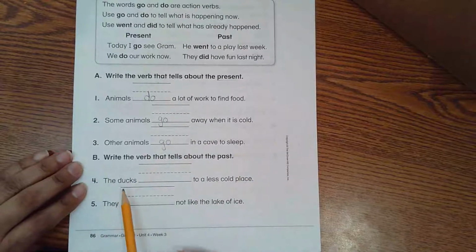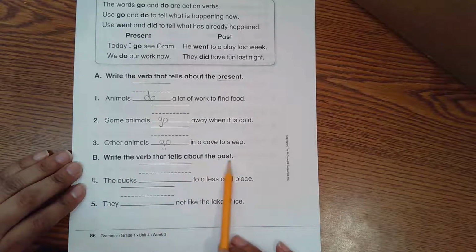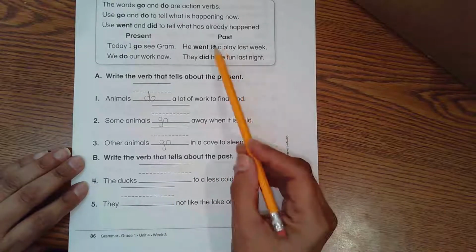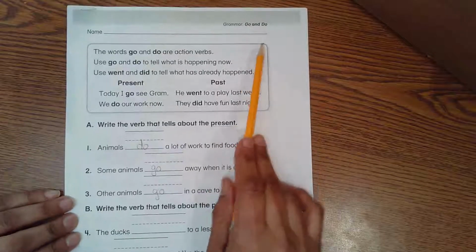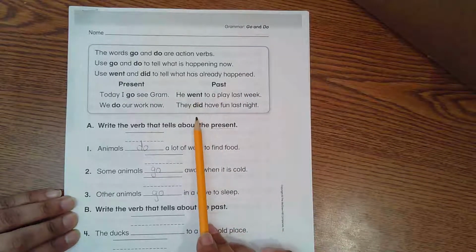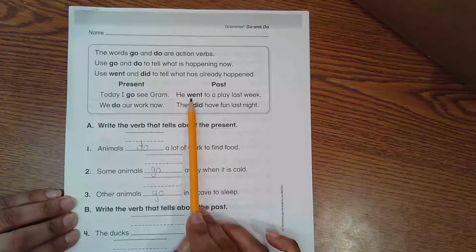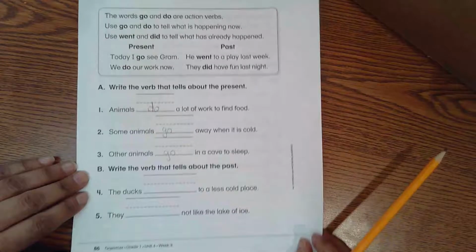All right. B, write the verb that tells about the past. So now I have to look for the right verb that fits the sentence, but it's talking about the past. I know the two verbs go and do are the present tense. But for the past tense, I have went and did. So now I'm looking for the past tense, either the verb went or the verb did. Let's see. Number 4.